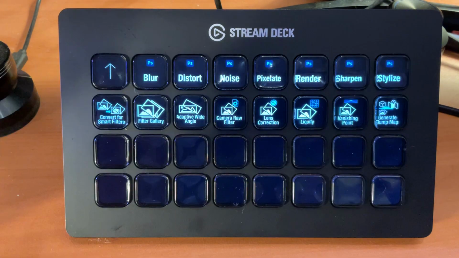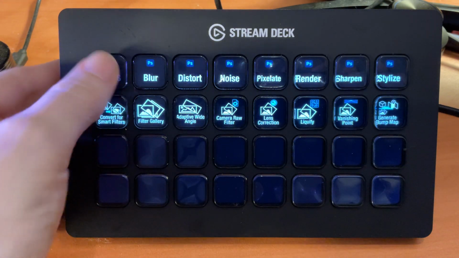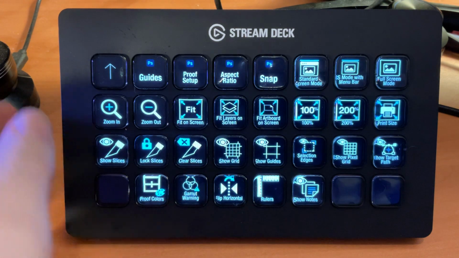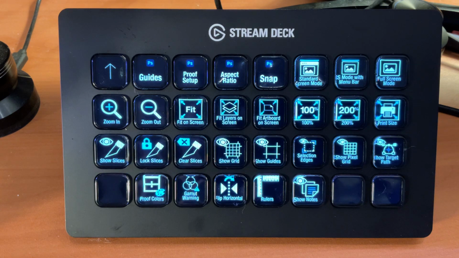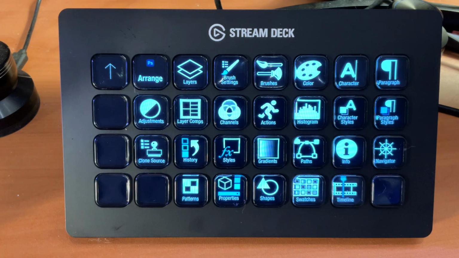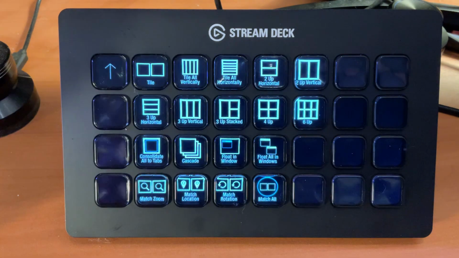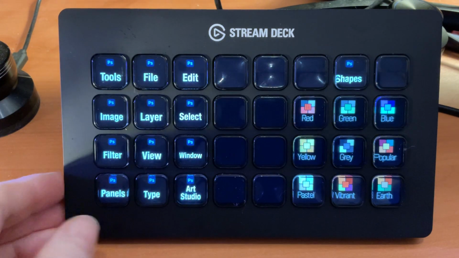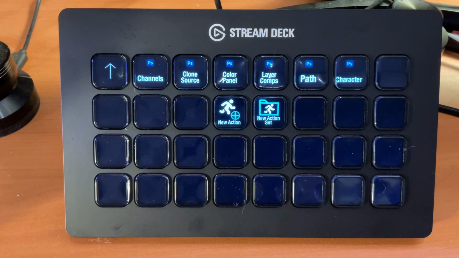We don't need to go through them all, but they're all loaded there. And view, same thing. Window, this allows us to pop up all our different panel windows. We can arrange our windows. All the individual panels.